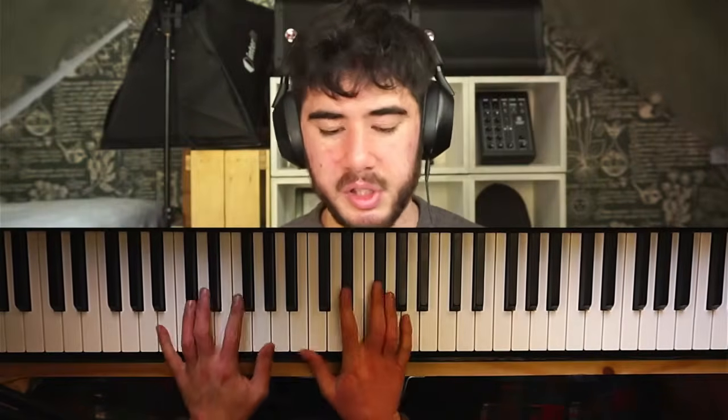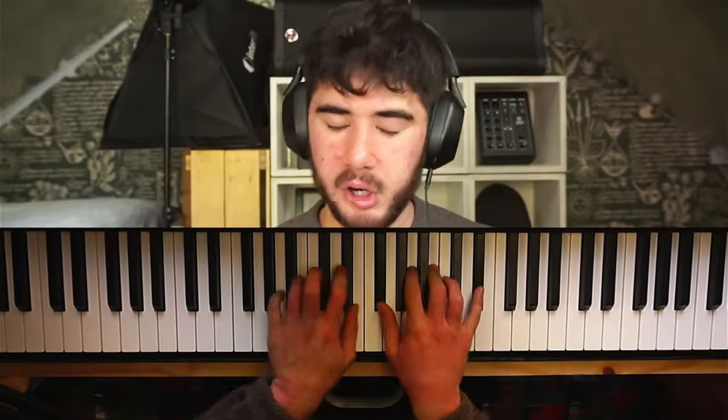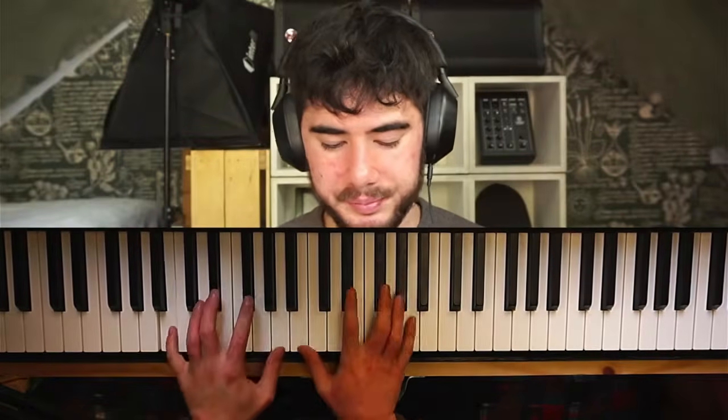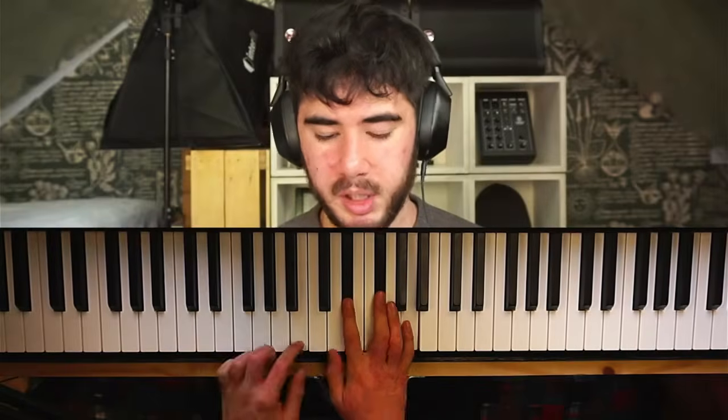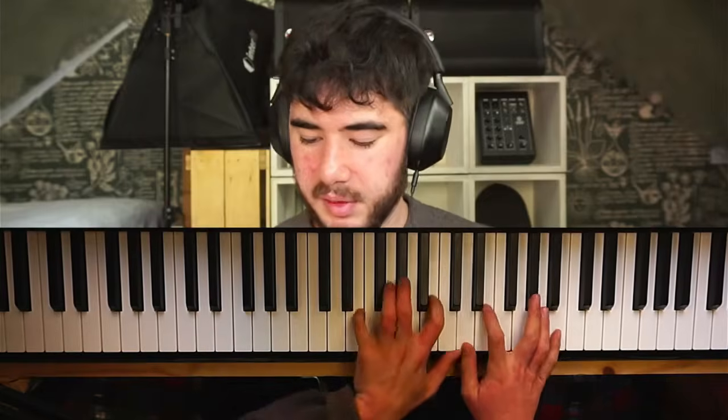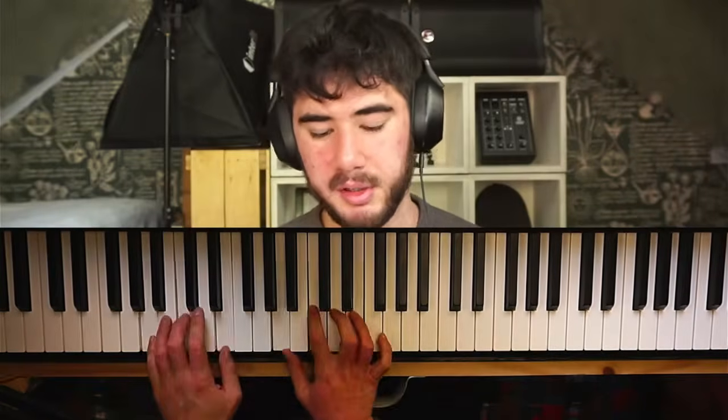So this B dominant 7 is being inverted across the keyboard. It's being played in different positions. All of the component notes are the same, the harmony is the same, the function is the same, but all the notes are occurring in different spots. And the same applies to E dominant 7, and the same applies to A minor. But let's go ahead and move along in the piece.